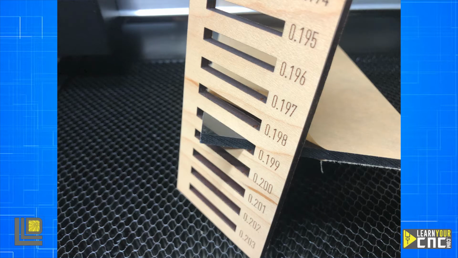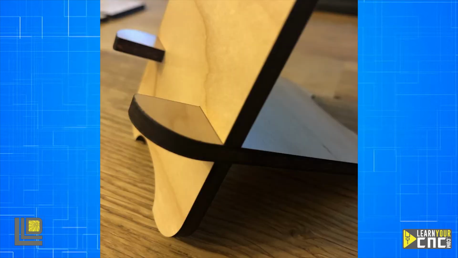So once you've used your curve tool to accurately measure your material thickness, we'll use this piece here as an example. So this example piece measures at 0.199 inches. We're going to take this measurement and adjust our drawing to fit that measurement. And this will allow us to get a perfect fit on our joints.